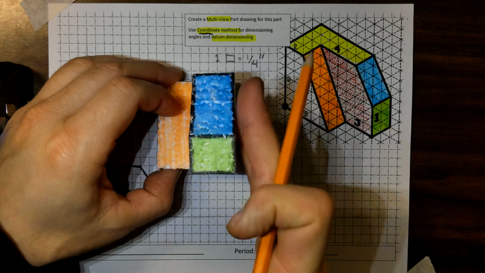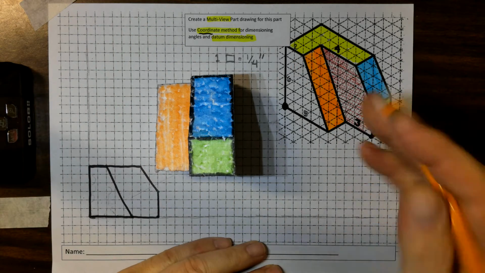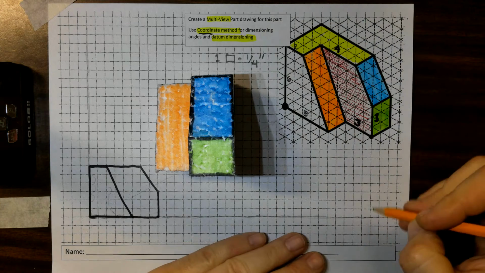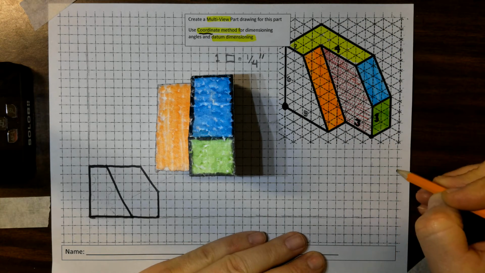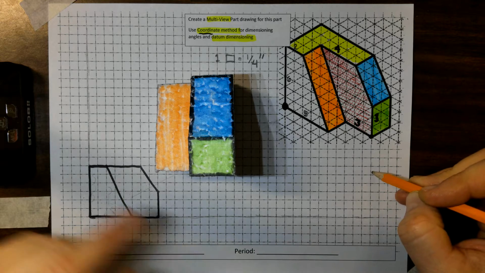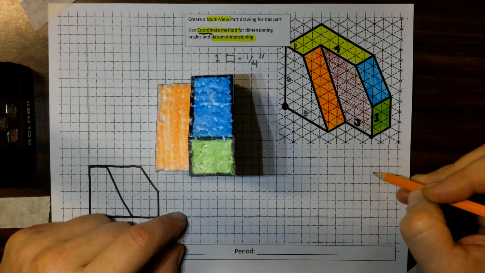So we have a vertical face here and a vertical face here, so we're going to go ahead and start off by drawing the right vertical face, or in this case the back of the object. We'll just go in 3, 1, 2, 3. We went in 3 on the left side, we'll go in 3 on the right side. So 1, 2, 3 squares.